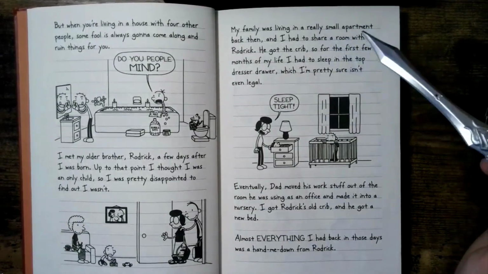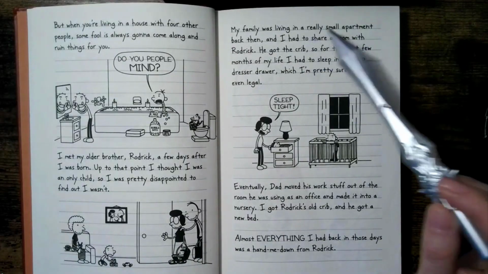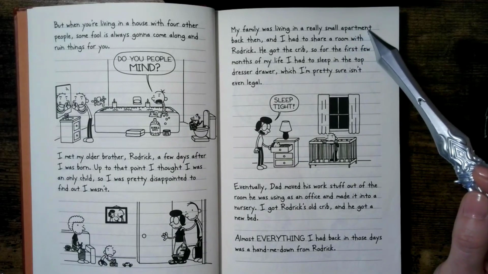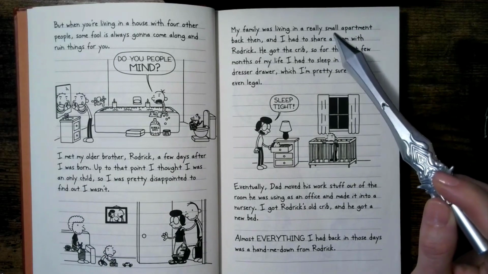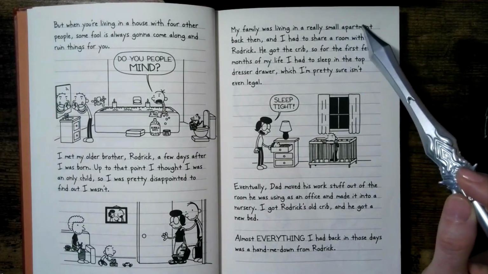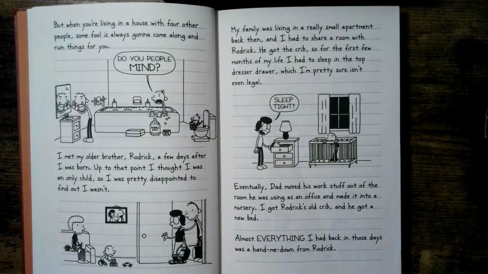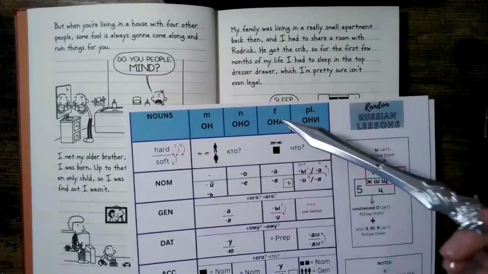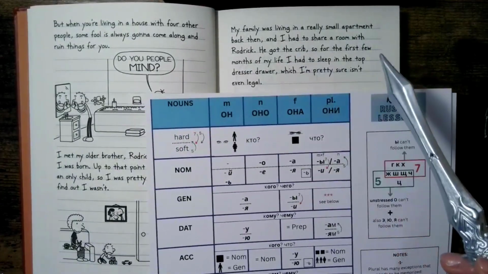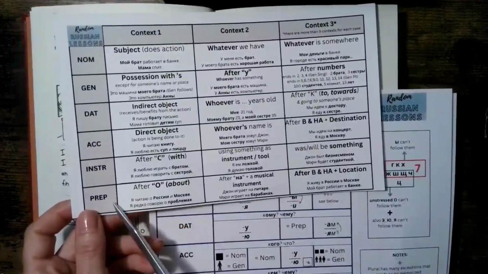For a small apartment, we have to figure out which one is a noun, and that's apartment, because we can say an apartment or the apartment. And small is an adjective that goes with the word apartment and agrees with it in gender, number and case. Apartment in Russian is квартира, and that's a feminine noun ending in а. In a small apartment gives us the context of location, which is the prepositional.